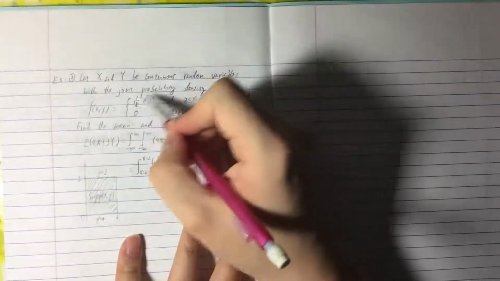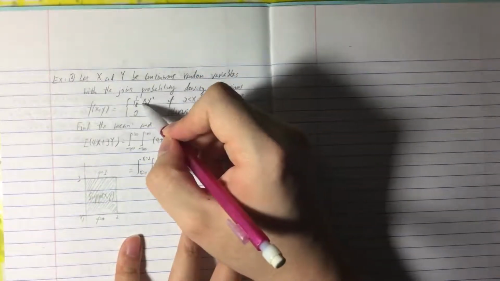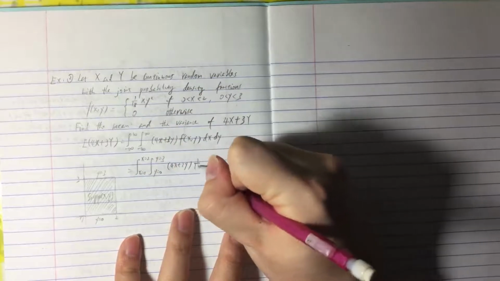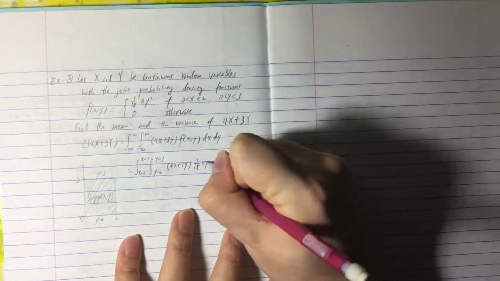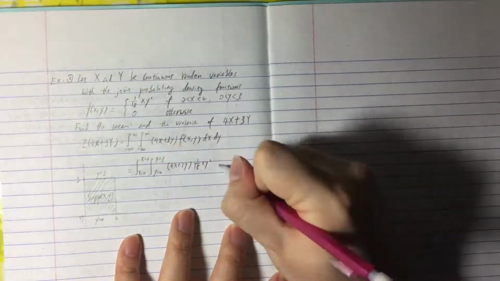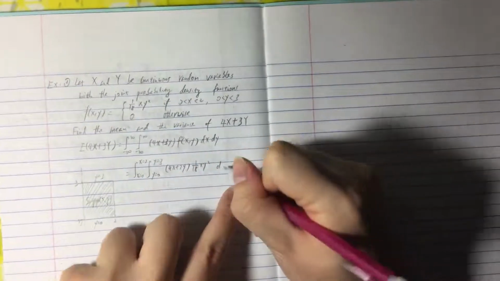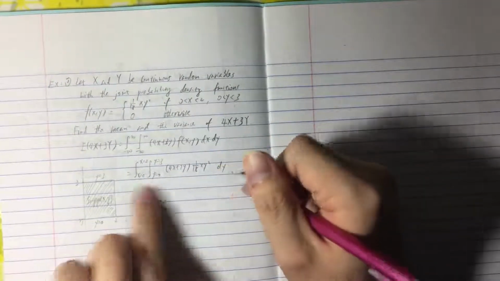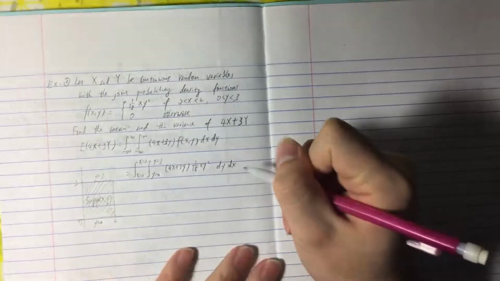In the support, f of x,y is 1/18 times xy squared, dy dx. We must match the integral here, dy dx. Then simplify the integrand first.